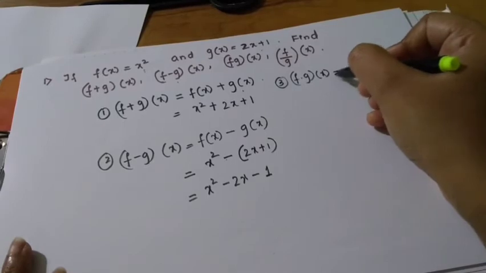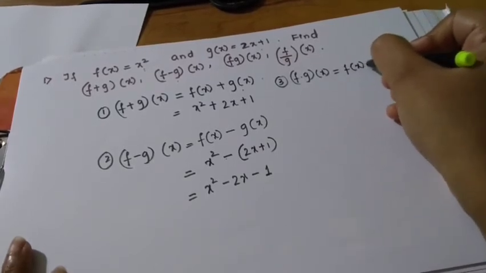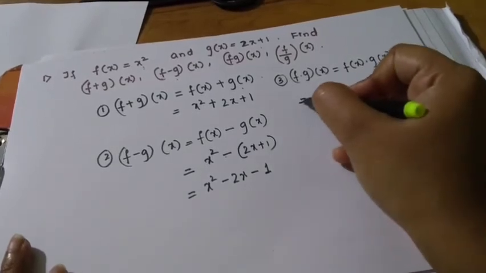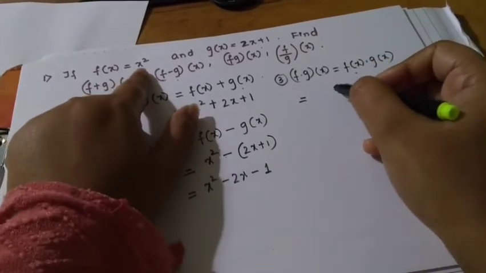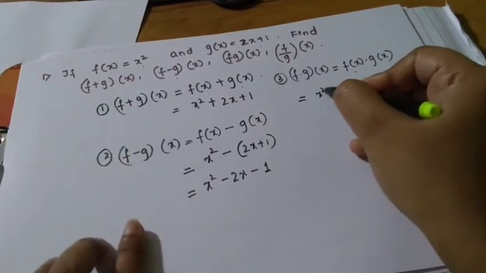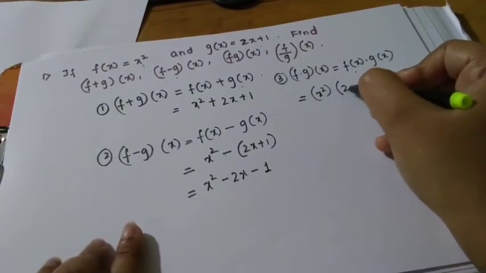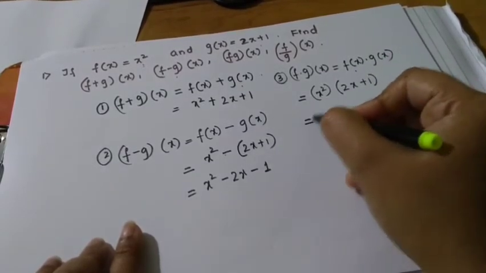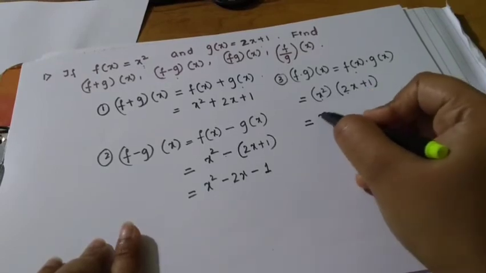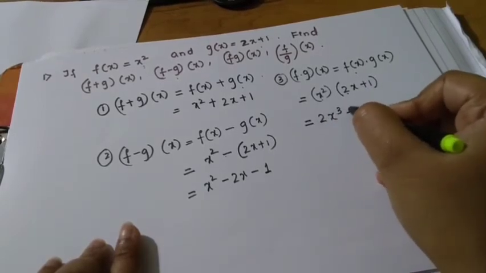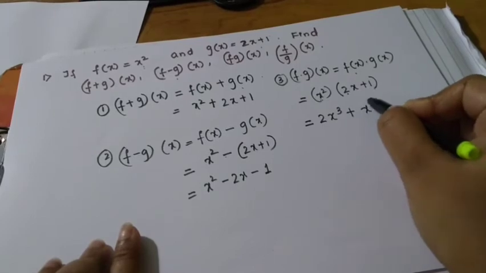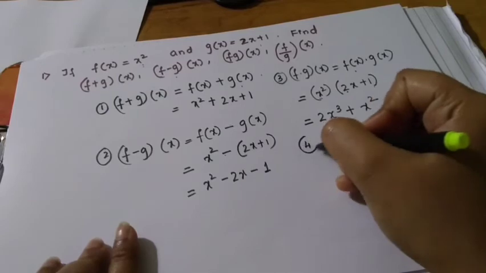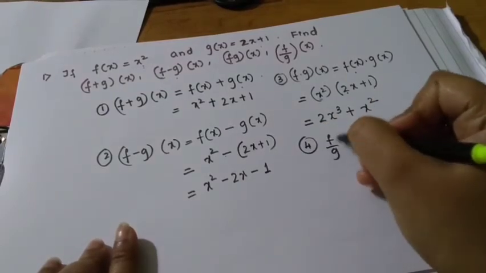This is equal to f of x into g of x. What is f of x given? x square. So x square into, what is g of x? 2x plus 1. So this is equal to x square into 2x, which is 2x cube, plus x square into 1 is x square.